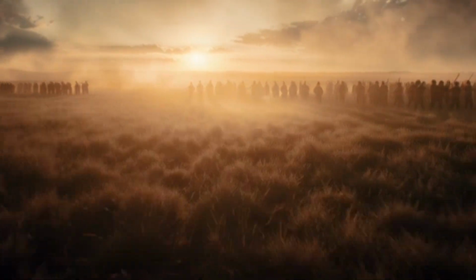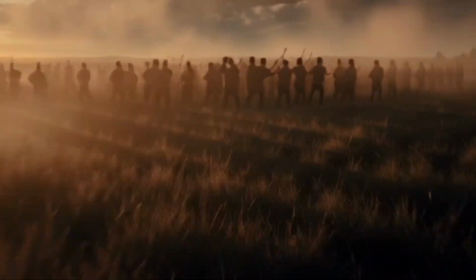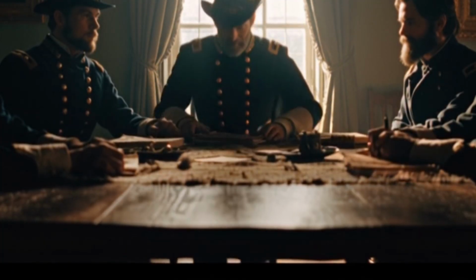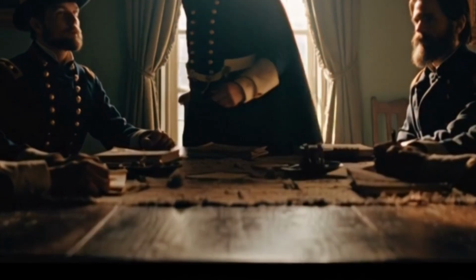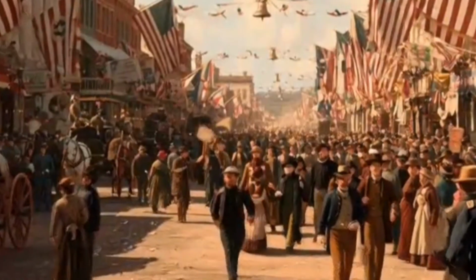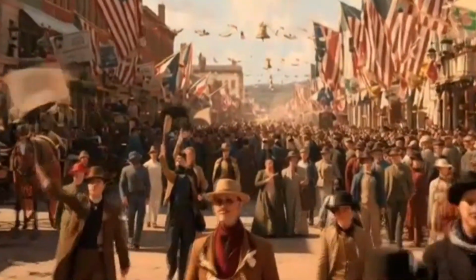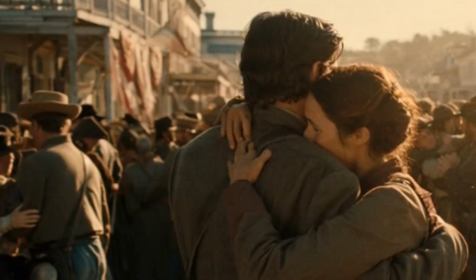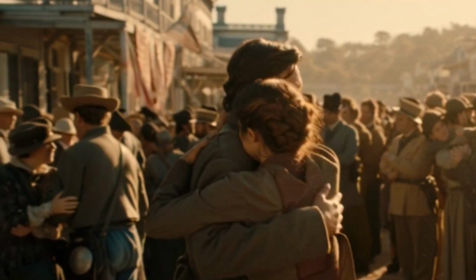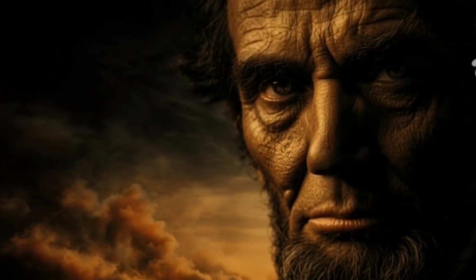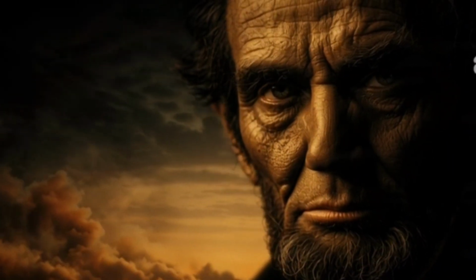By April 1865, victory was finally within reach. Confederate General Robert E. Lee had surrendered. The Civil War was effectively over. The streets of Washington, D.C. were filled with celebration. People sang songs, church bells rang, flags waved everywhere. After years of suffering, peace had finally arrived. No one embodied that hope more than Abraham Lincoln.